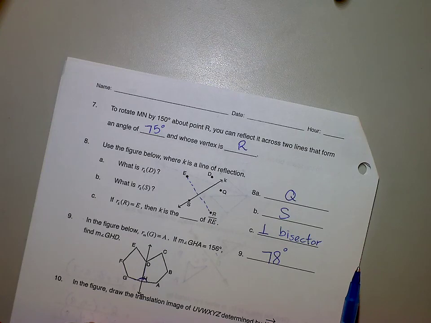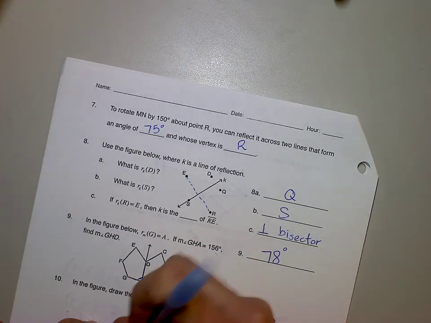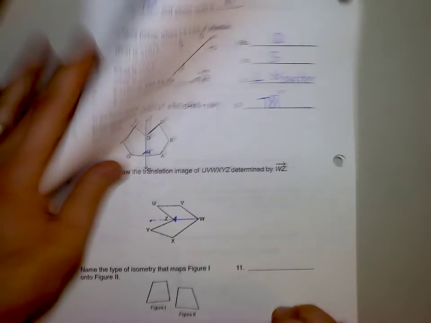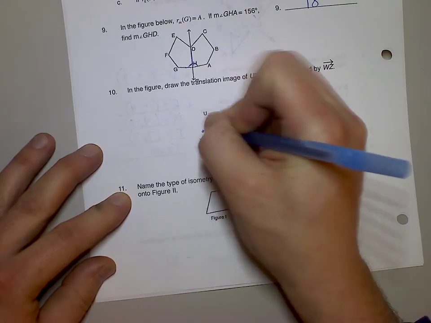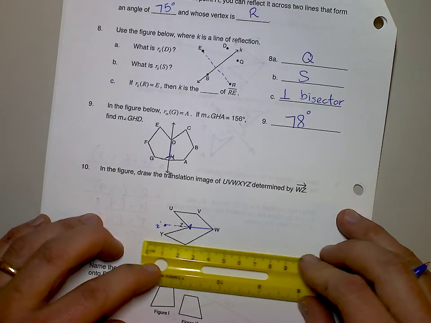W already is all set. It lands on top of Z. Z is going to come out 1.5 centimeters. Oh, I'm off the screen. Z is going to come out 1.5 centimeters. It's right here. Okay, and now I'm just going to try to run my other points parallel to that line.